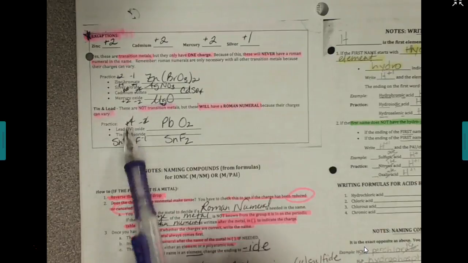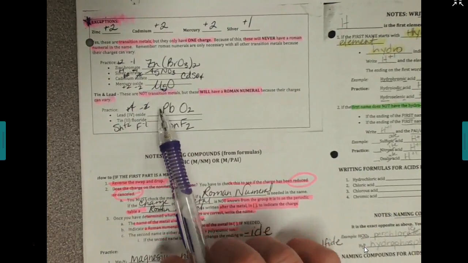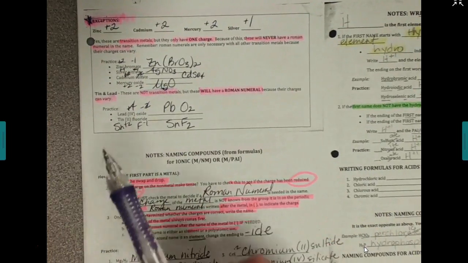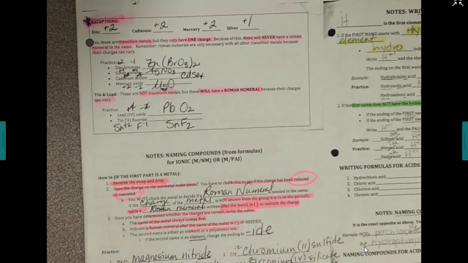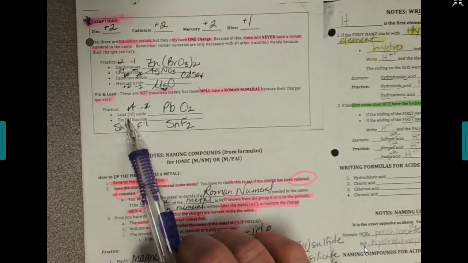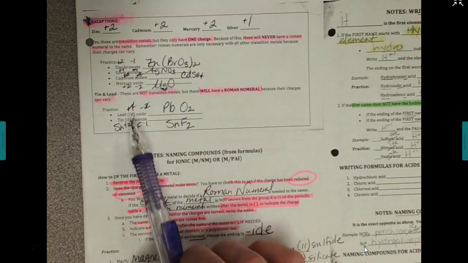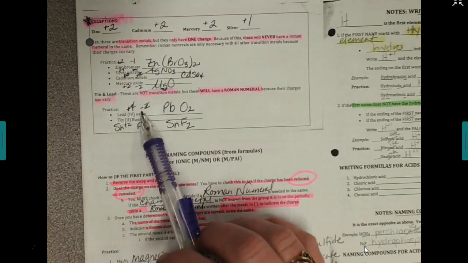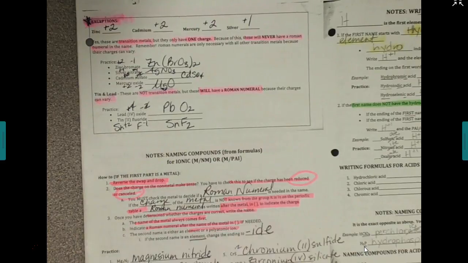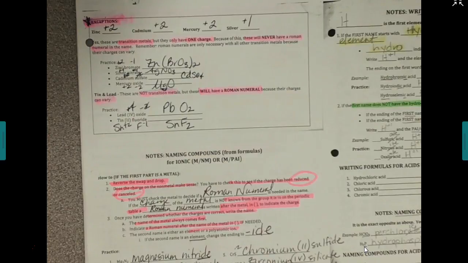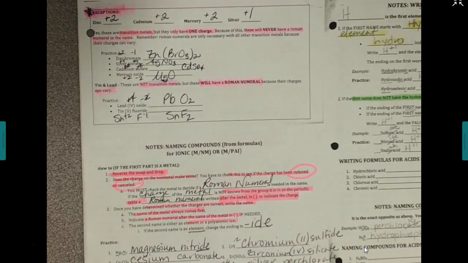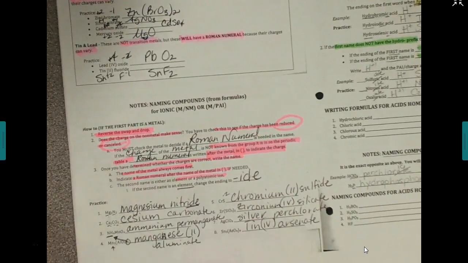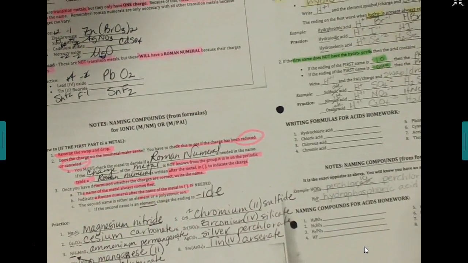Now, exceptions with lead and tin. Even though they're in group 4A, they will have to have a Roman numeral even though they're not transition metals. So here, lead 4 oxide, lead plus 4, oxygen minus 2. Don't forget those guys will reduce. And then here's an example with tin 2 fluoride, Sn plus 2, fluorine minus 1, swap and drop, and you have SnF2. Now to name these guys is the reverse of the swap and drop. I can go into that later if you need me to.